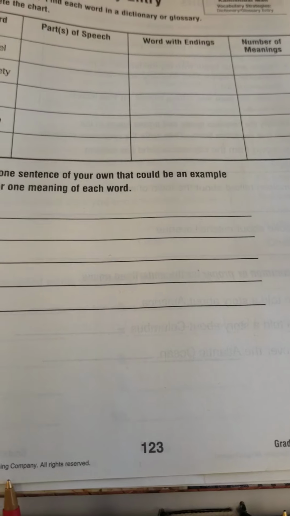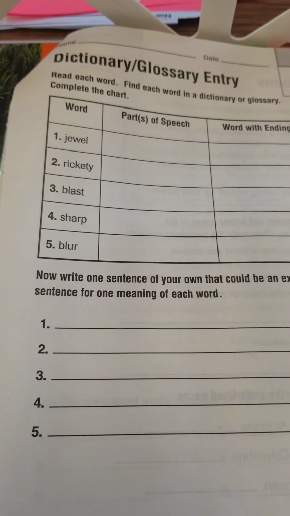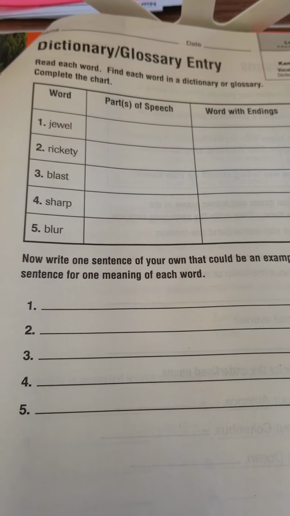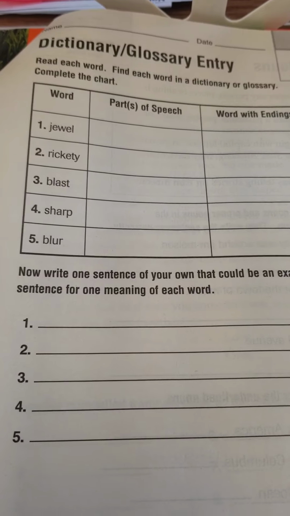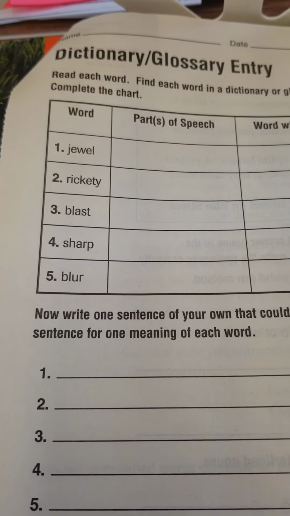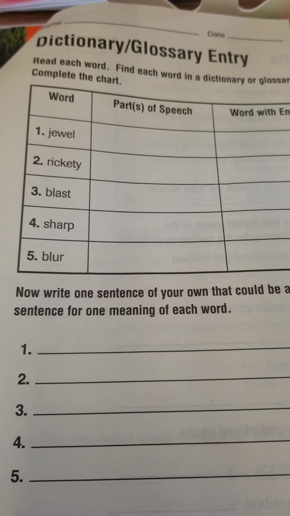I'm on page 123. Now, the camera here is moving around because I'm holding it. The reason being I have a dictionary on my lap that doesn't fit in my recording box. So this might be a little bit goofy, but I'm going to do the best I can and try to hold my phone still while I record. So we are talking about dictionary entries.